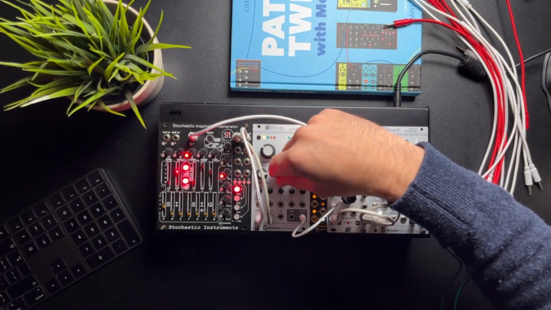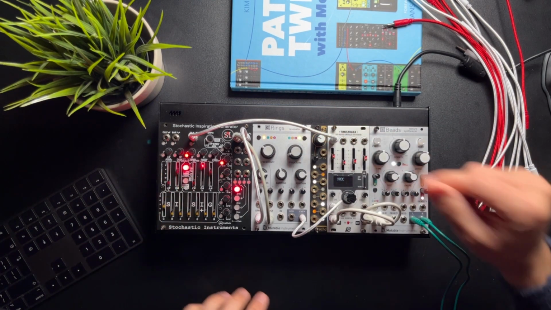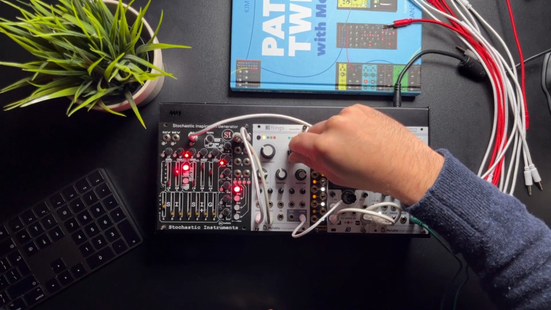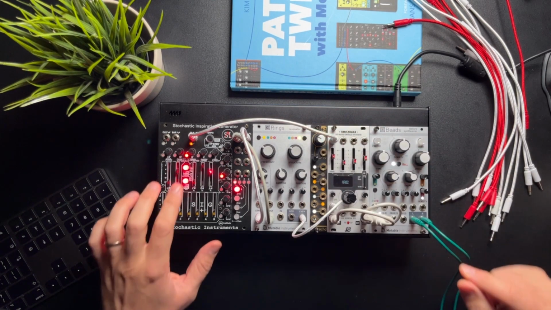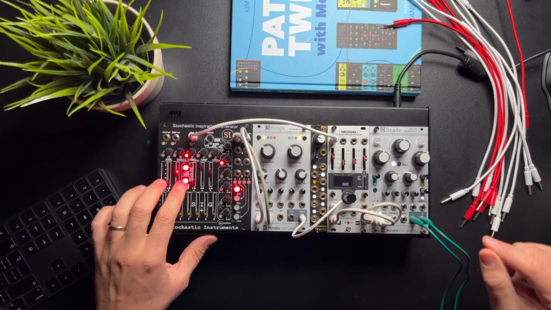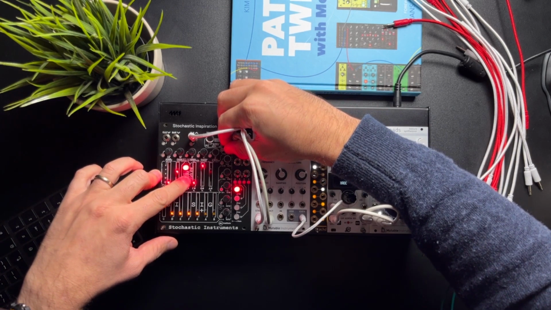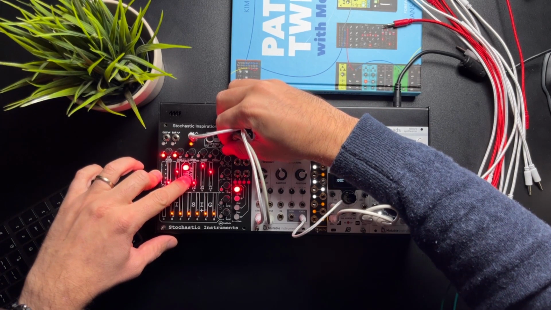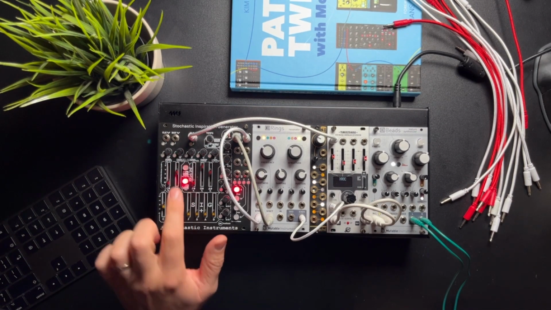It's very nice. Increase the loop length. Just having fun, really.